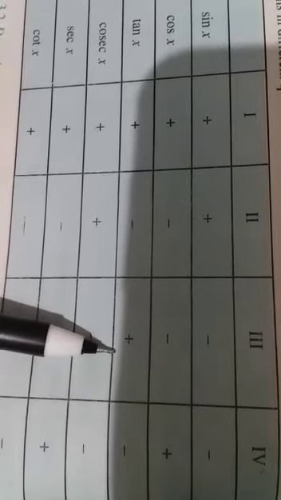Now tan x is positive in the first and third quadrant and negative in the second and fourth quadrant. Similarly, cosec x is positive in the first and second quadrant and negative in the third and fourth quadrant. Sec x is positive in the first and fourth quadrant and negative in the second and third quadrant.